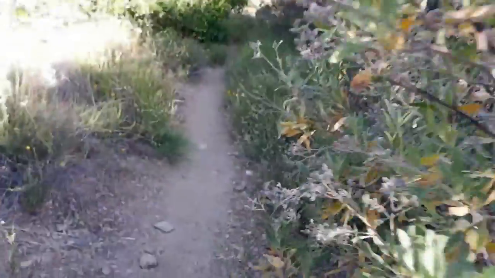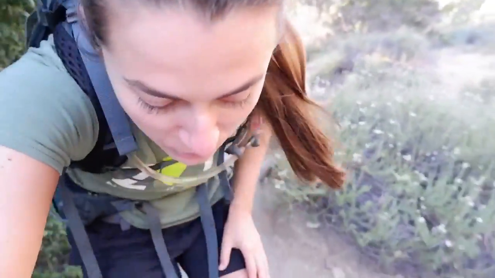100 spider webs to the face in here. Okay, so a little bit of bushwhacking required. Oh man.